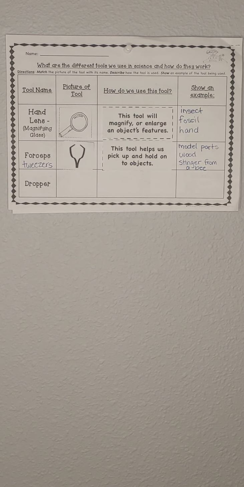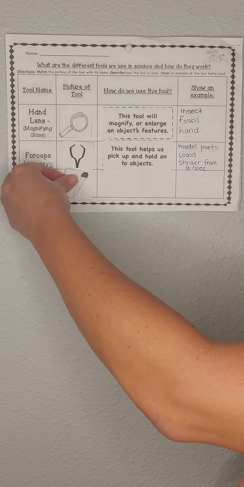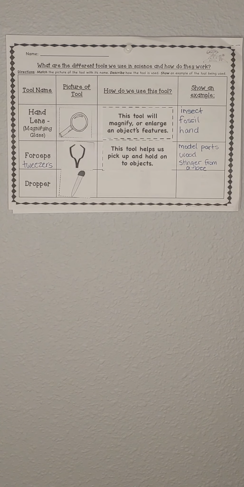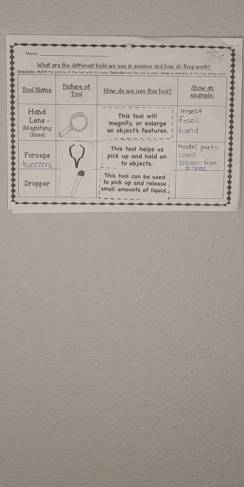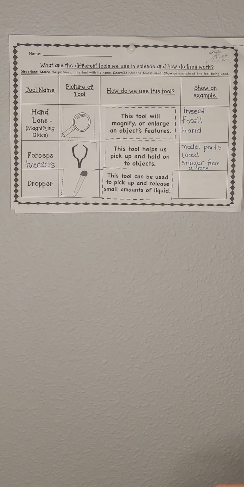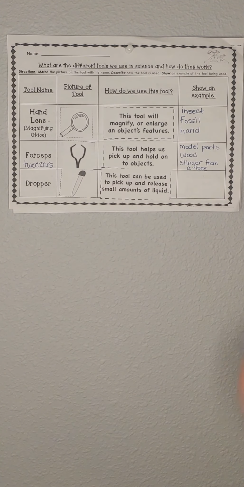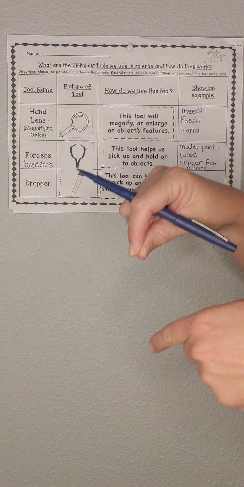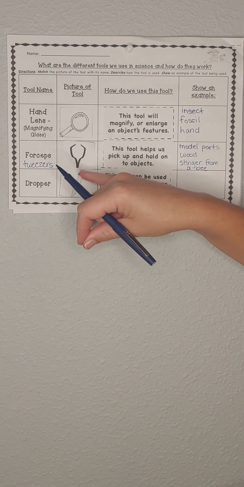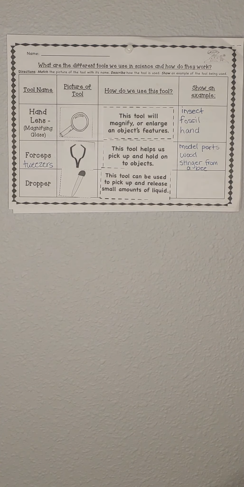And the last one is a dropper. Now, when you were little, you probably had your medicine given to you in a dropper because you had such a small amount that you were supposed to take. So this tool is used to pick up and release small amounts of liquid. Okay, so you wouldn't use a measuring cup for your medicine when you were a baby. You would use a dropper because it was such a small, teeny tiny amount that it was even too small for a spoon. So you had a dropper that you would put in, you squeeze, the liquid shoots up into the dropper. Then when it's ready to release, you let go and the medicine comes back out.